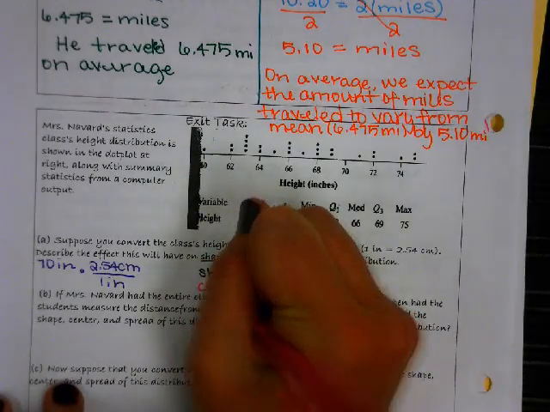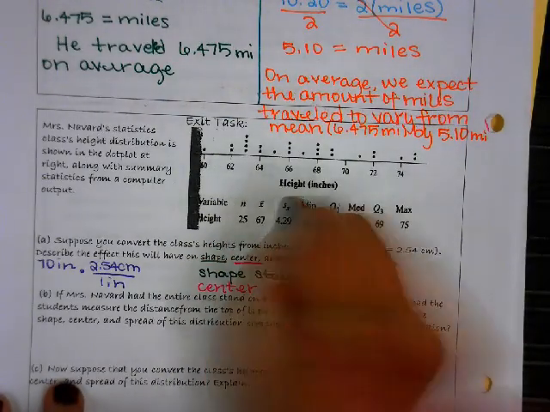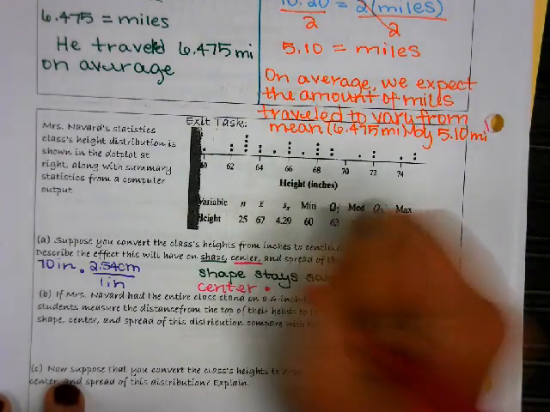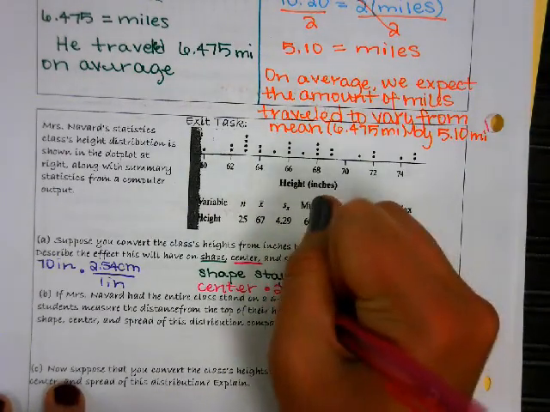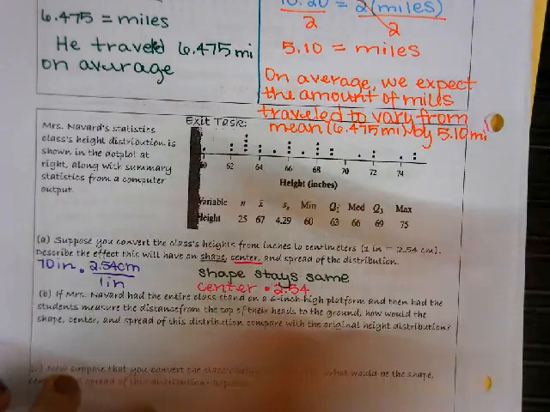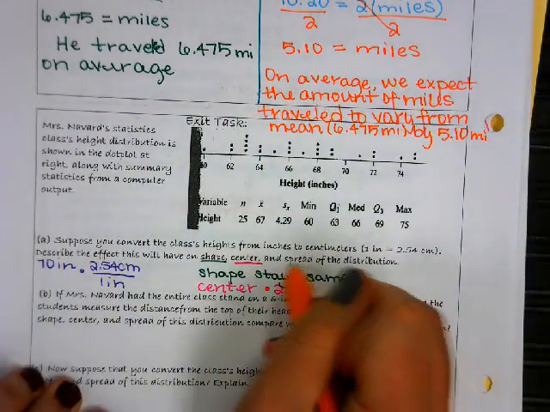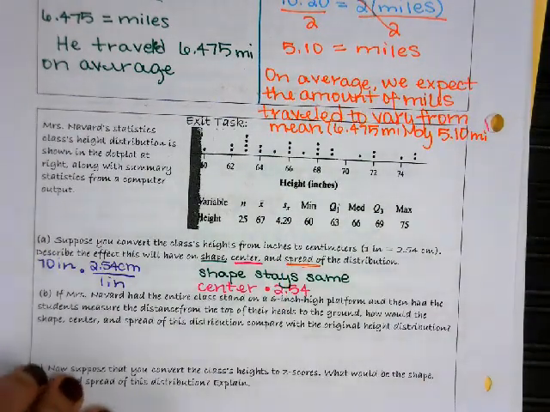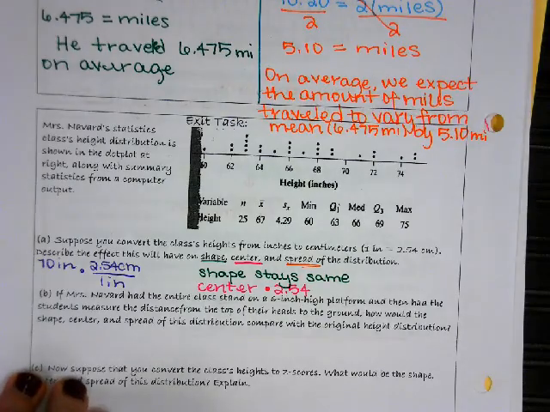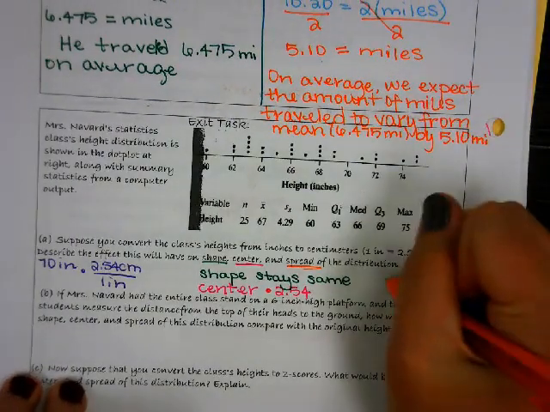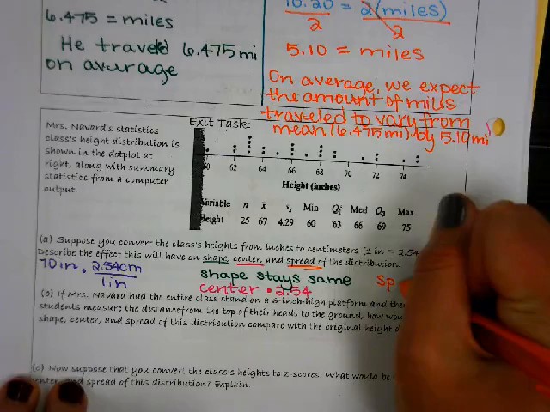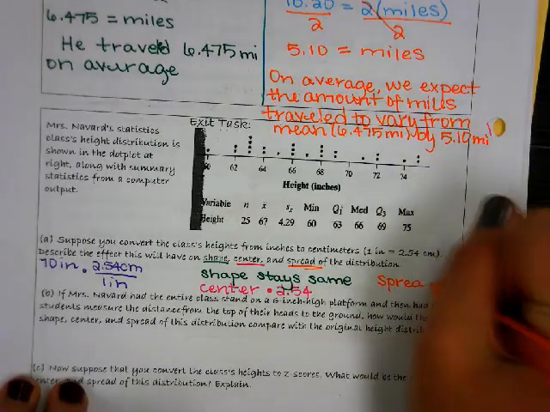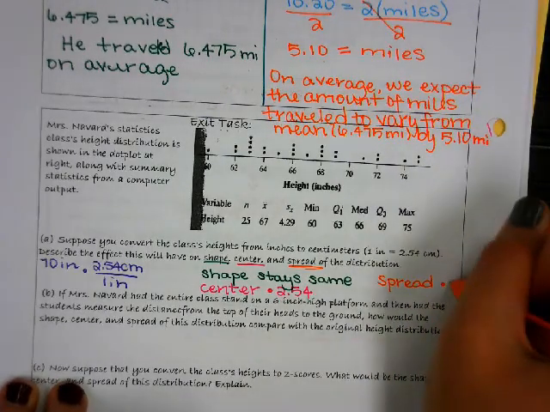What effect does multiplication have on your spread? It multiplies it, so our spread would also be multiplied by 2.54. Questions on that one?